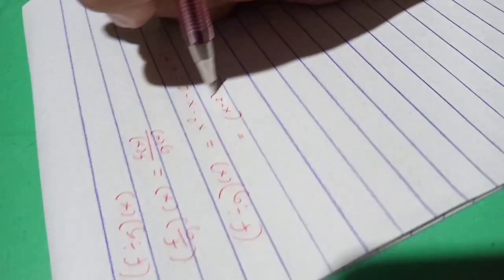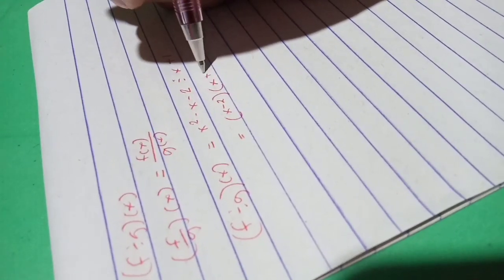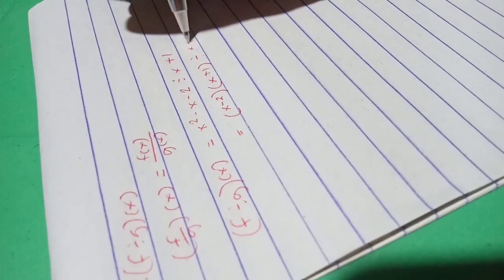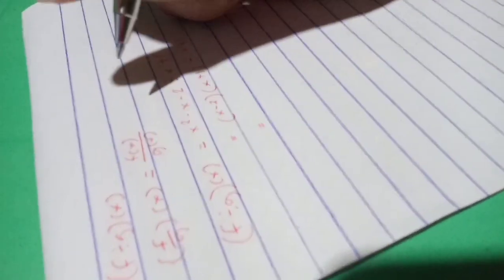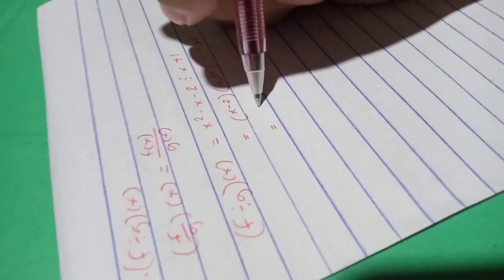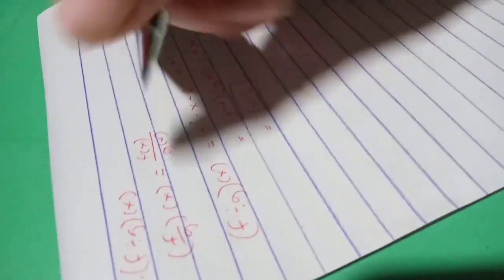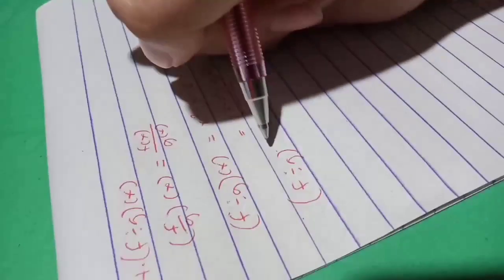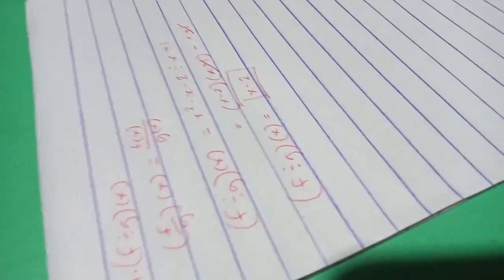Then we solve it. We have x minus 2 at saka x plus 1 divided by x plus 1. Let's solve this one. So we should cross out this one kasi pareho lang sila. So ang natira is the x minus 2. So that's the answer. Our answer of (f/g)(x) equals x minus 2.